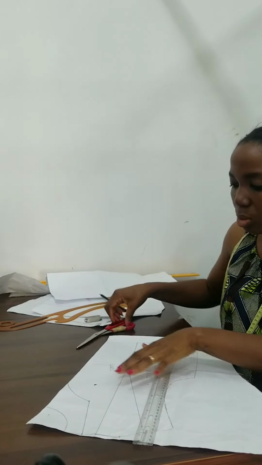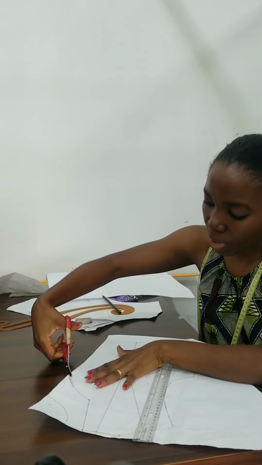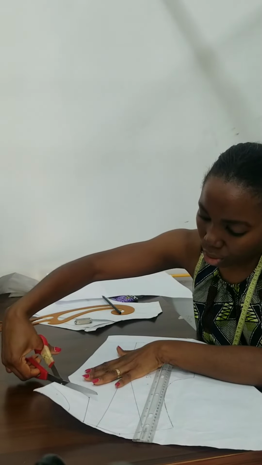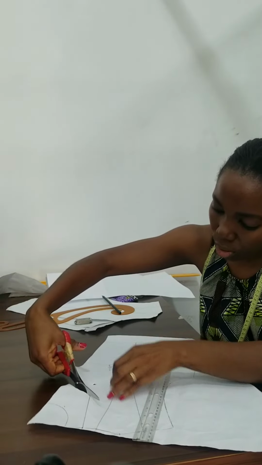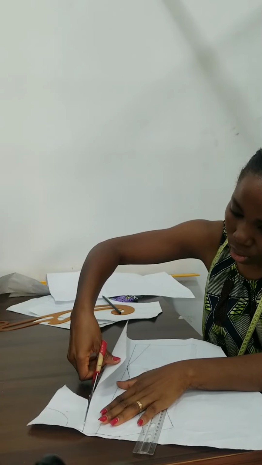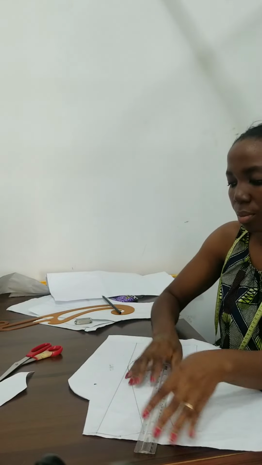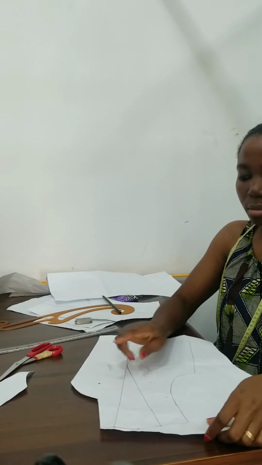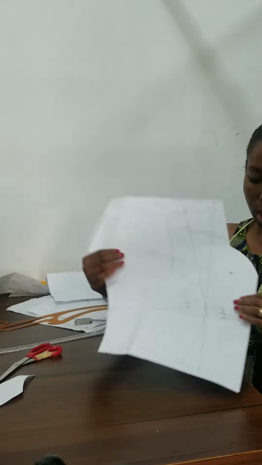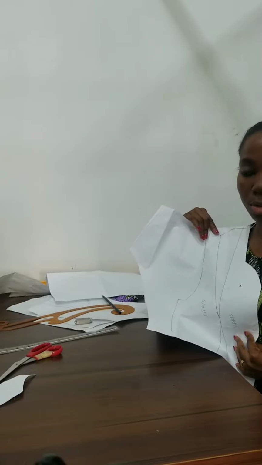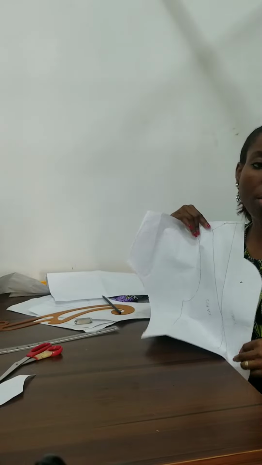I'm going to cut it out now. But my paper is not on fold, so you might not get the full picture. So this is my sweetheart neck. It's only half. This is my sweetheart neck. So this is how it's going to be. I'm going to cut it fully and then come back and show you what it looks like.